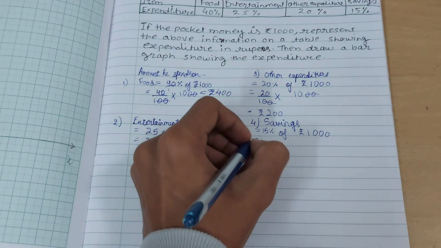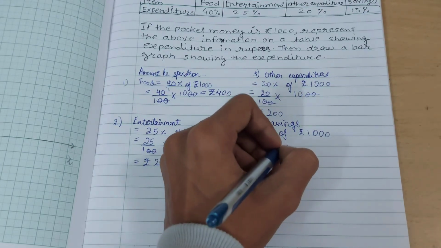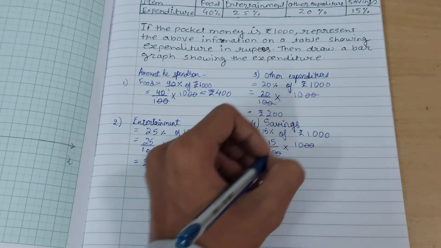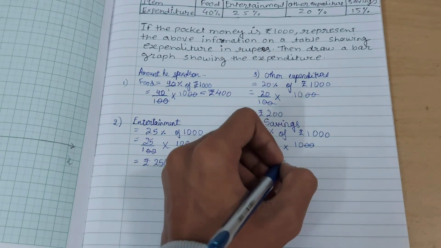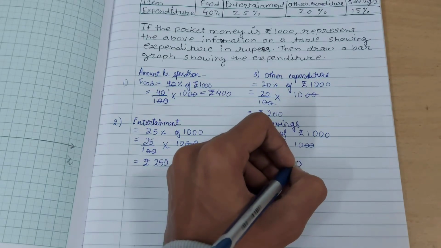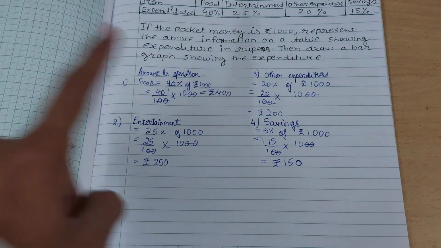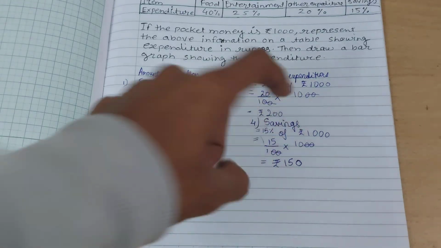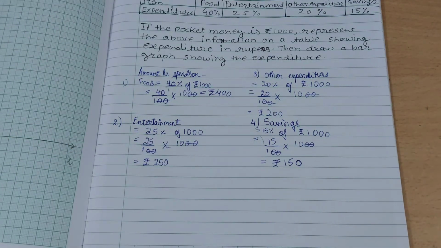That means 15 divided by 100 into 1000. Cancel these two zeros, so you will have rupees 150. Clear? So all of the money that you have calculated is: on food he spends 400, on entertainment 250, on other expenditures 200, on savings 150.